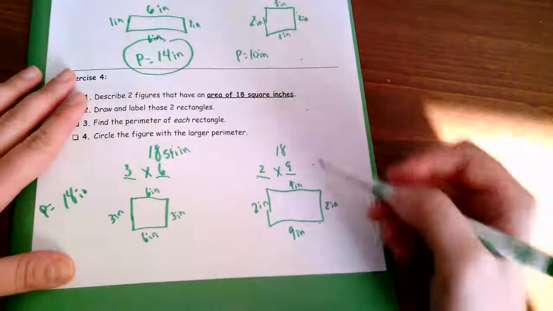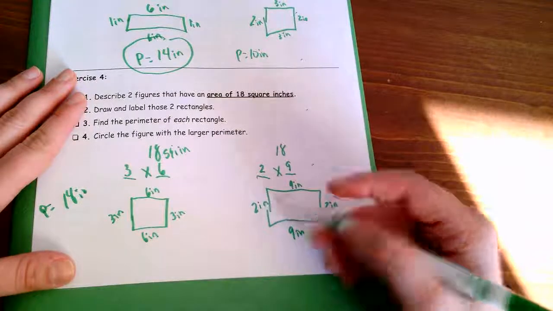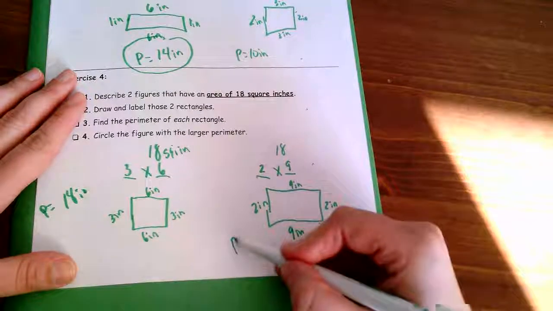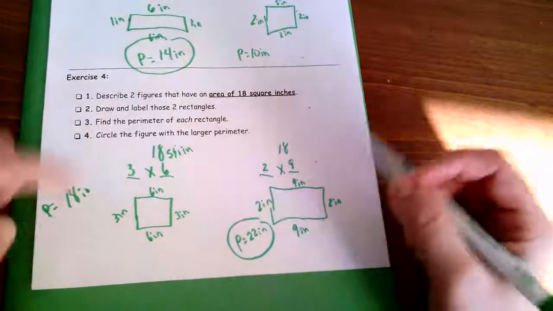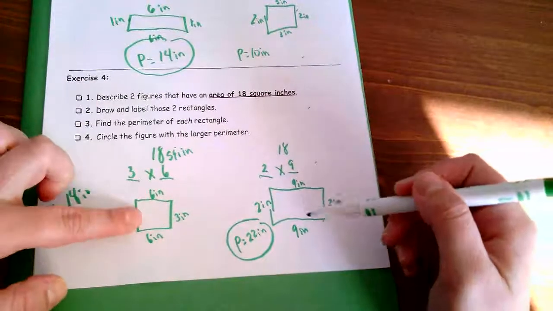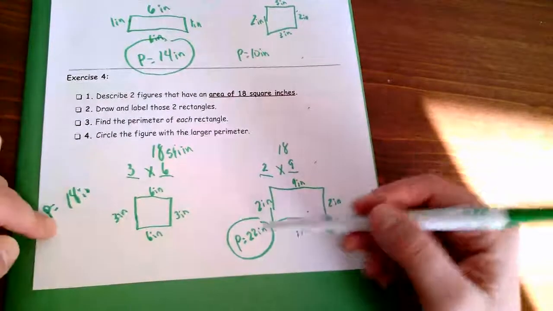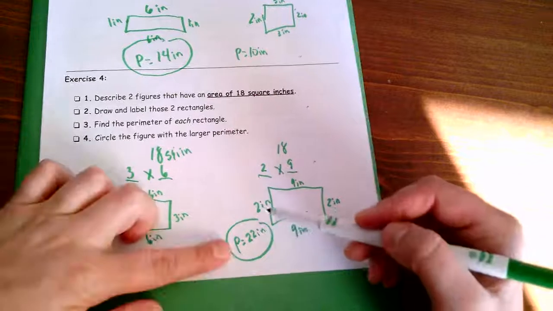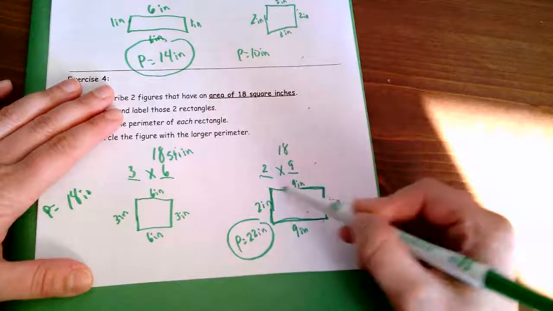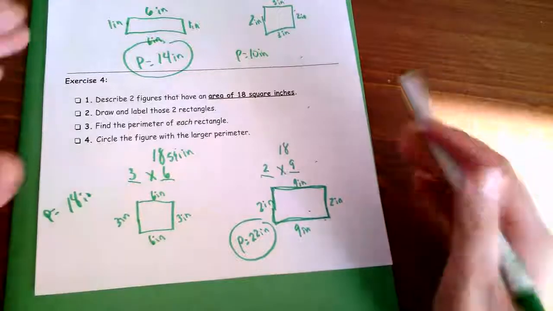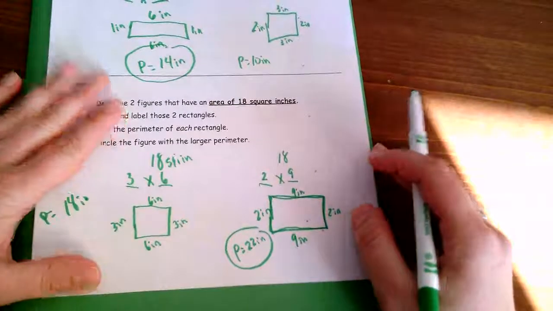And then last but not least, 9 plus 2 is 11, and when I double that, I'll have a perimeter of 22 inches, which is larger than that one. So again, these have the same amount of space inside, but this one is only a perimeter of 18, where this is 22. So it has a longer distance around the outside of the shape than this one does, but again, they have the same amount of space inside.